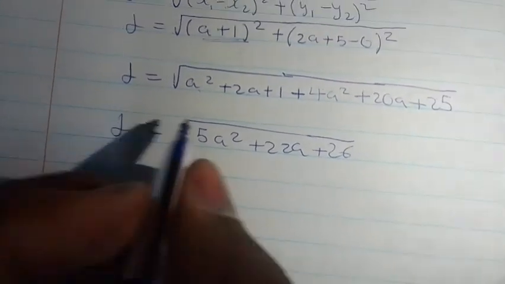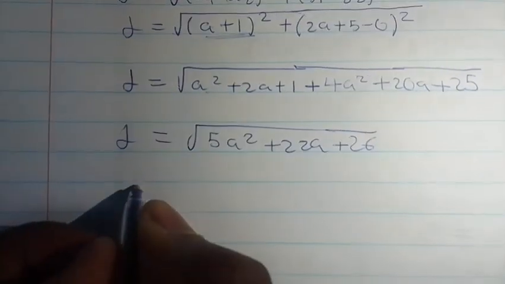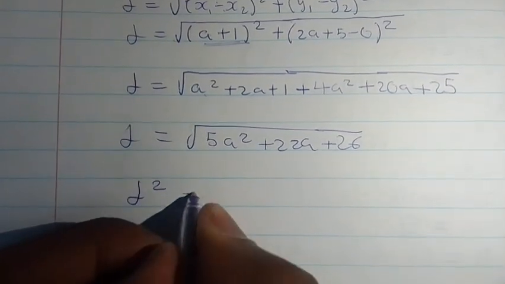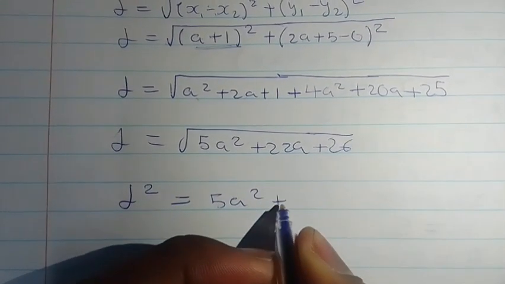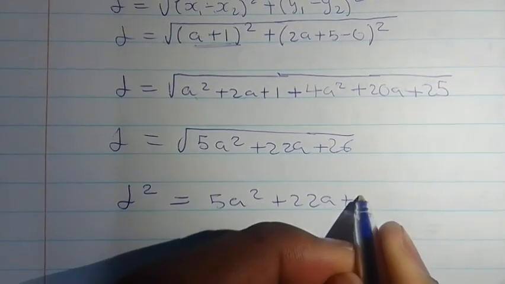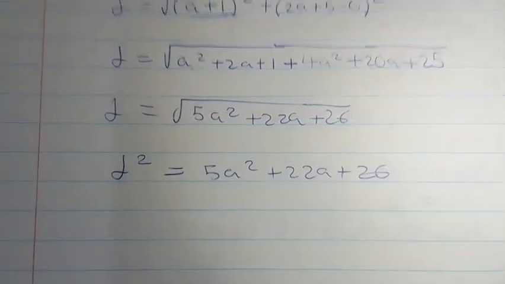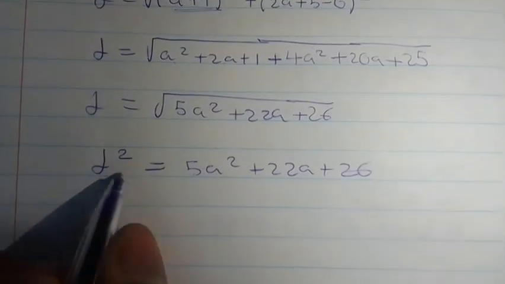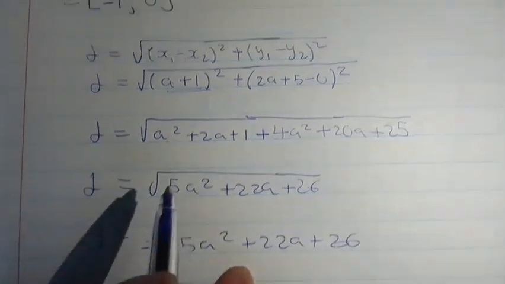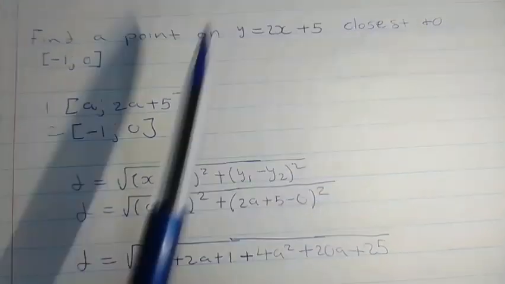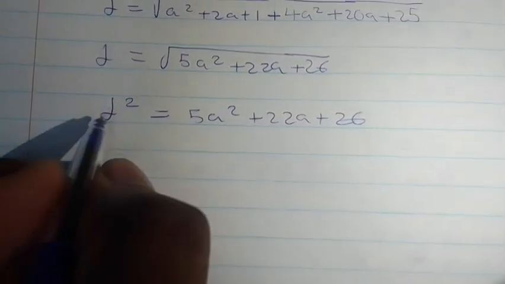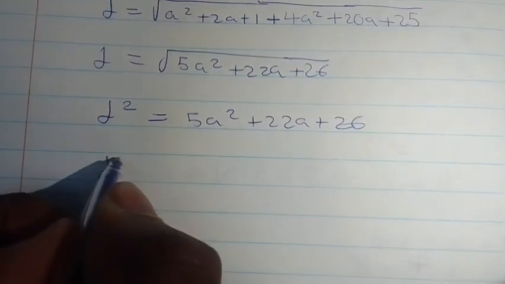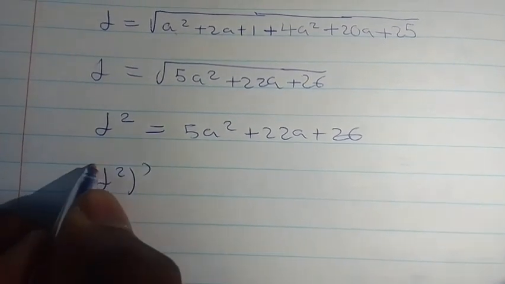And now you're going to square both sides to make things simple. Then you'll have the square of the distance equal to 5a squared plus 22a plus 26. Remember, we're looking for the closest point, which means we're looking for the minimum distance. So we have to set the derivative equal to 0.